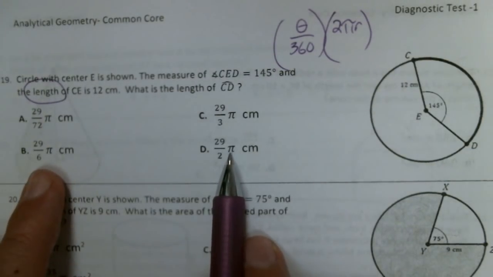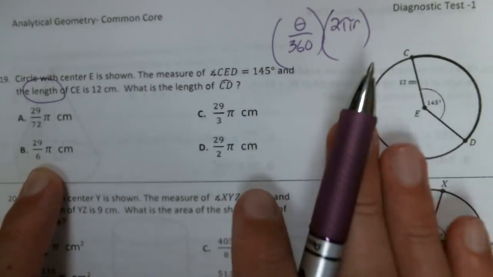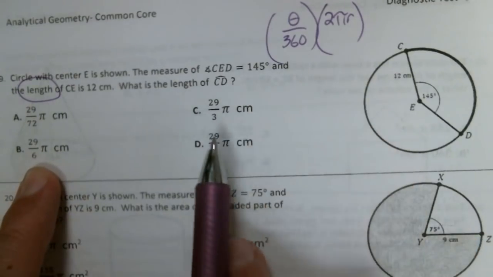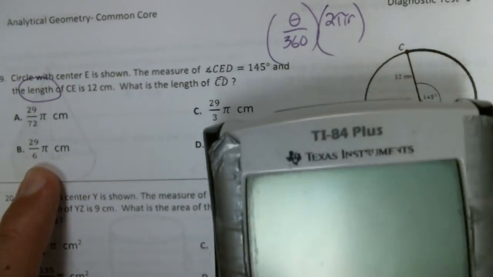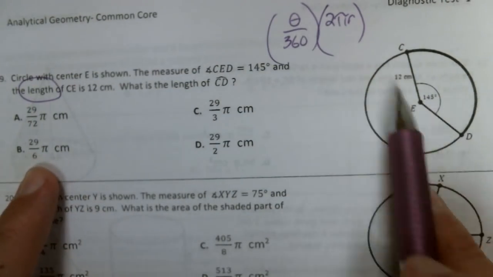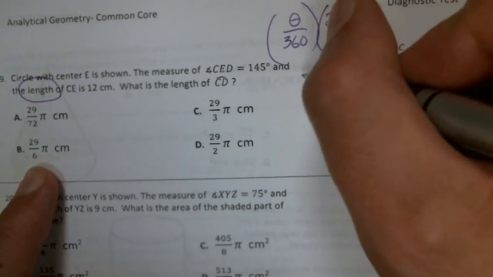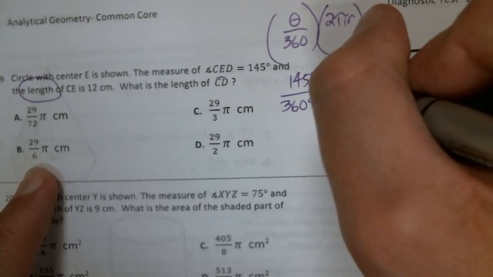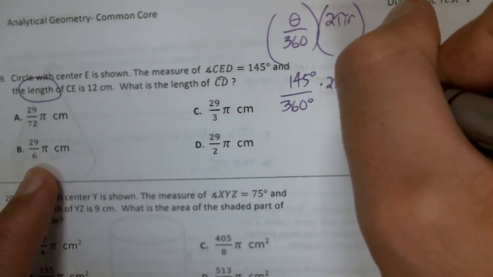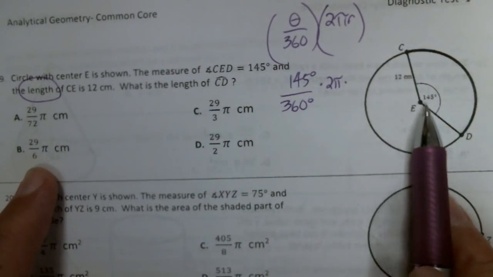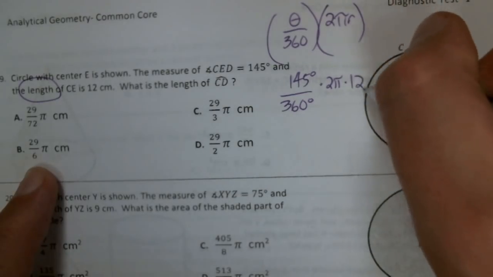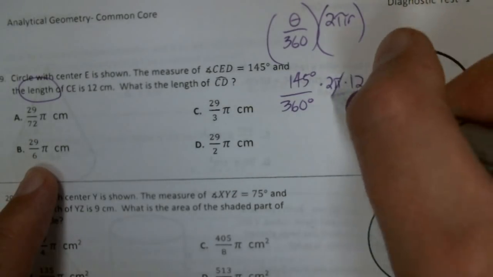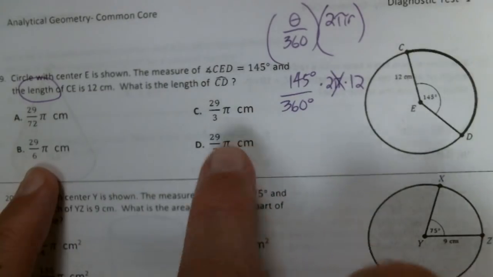If you see pi in your final answer, do not type pi into your calculator, because pi is in your answer. So when I go to type this in, my theta is my central angle. So this is going to be 145 degrees over 360 degrees times 2 pi times my radius, which is 12. That's going to give you the arc length. However, I don't type in pi because it's in my answer.